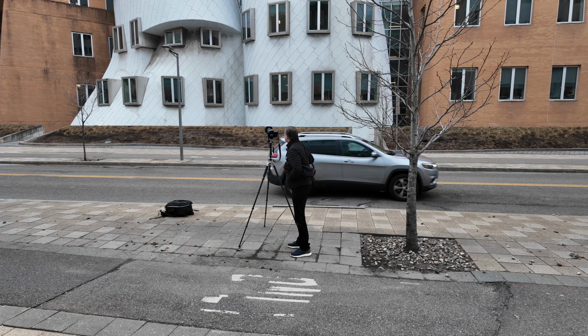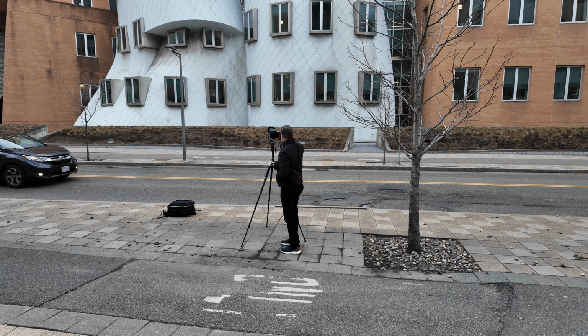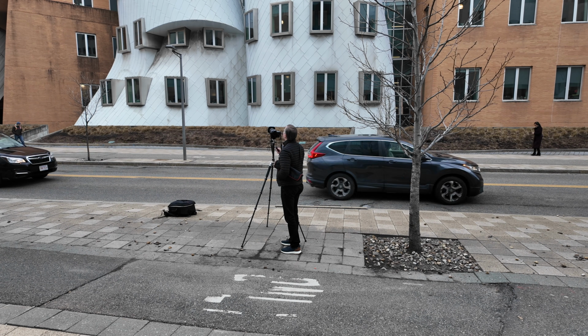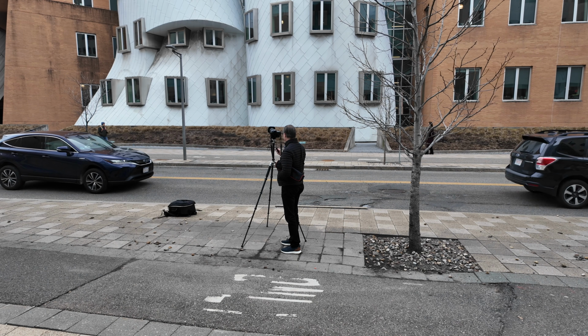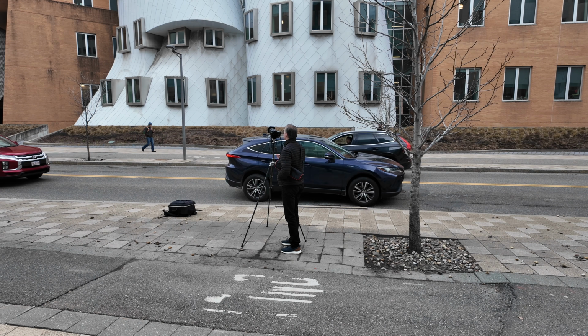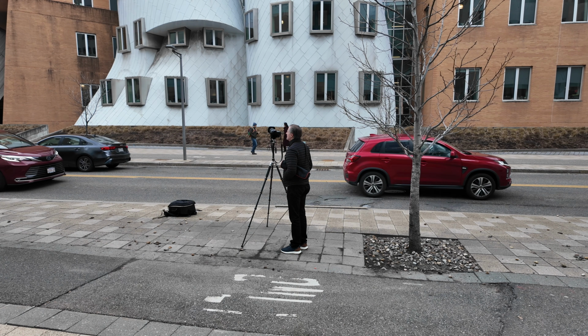We'll see. The sky is not as interesting as I would have hoped, honestly. And now it's getting brighter, so I have to increase my f-stop or close my aperture a bit just to darken things. Kind of a wide dynamic range.